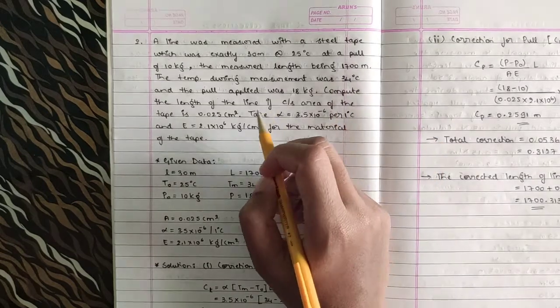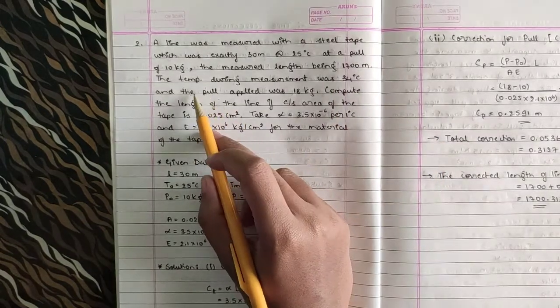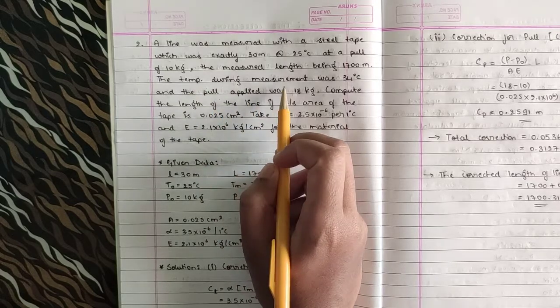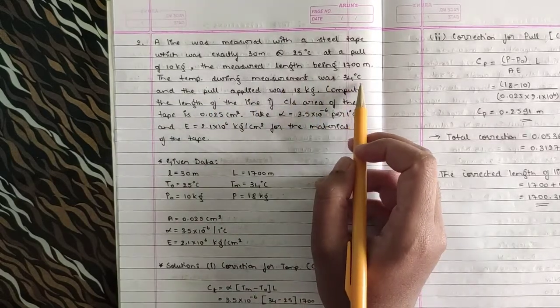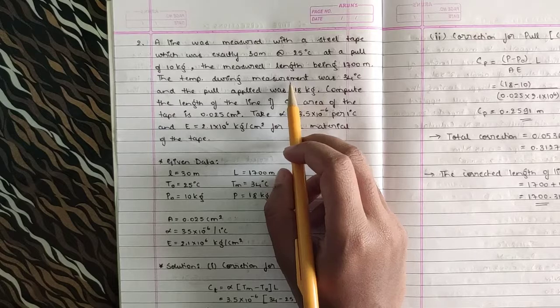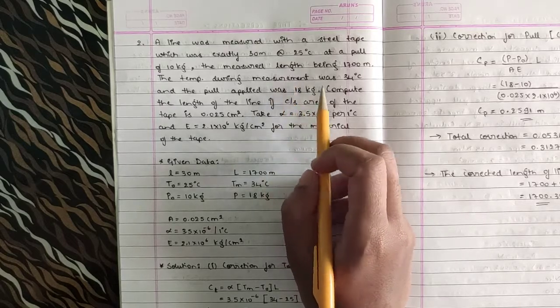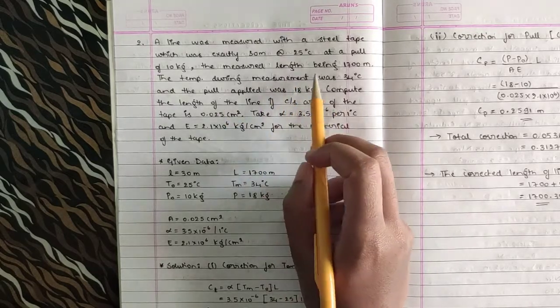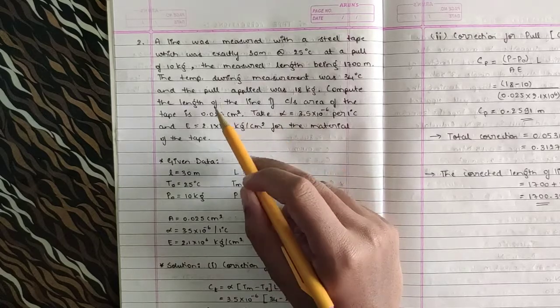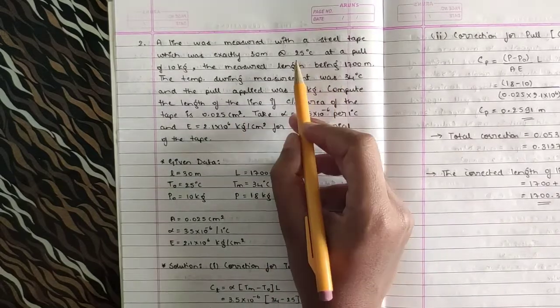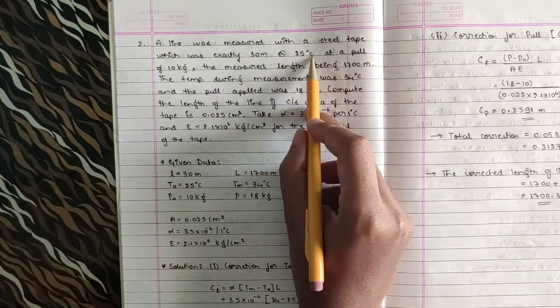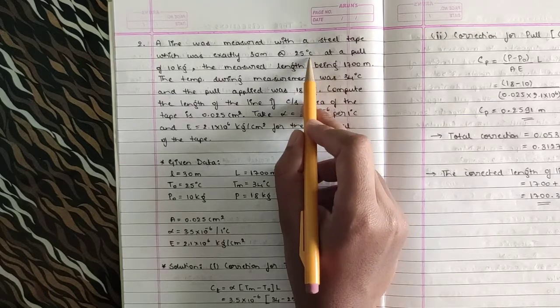In the next sentence they have given the temperature during measurement was 34 degrees Celsius. This means the details given in this sentence are with regard to the field, or during the surveying. The earlier data is the standard temperature. So we shall write it down first.